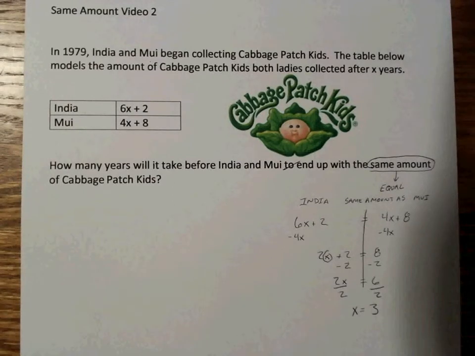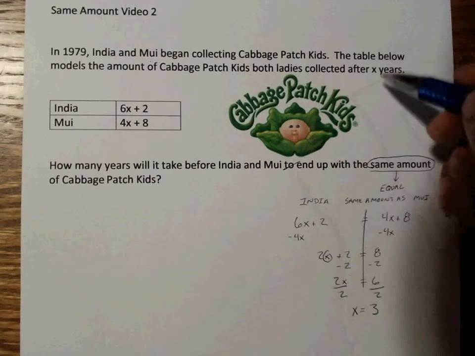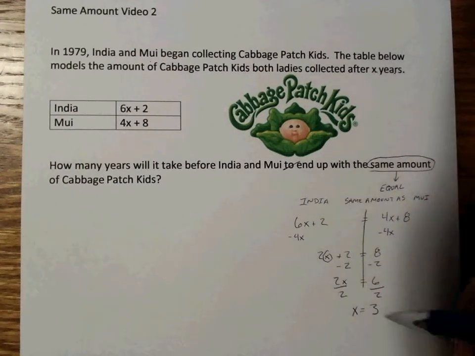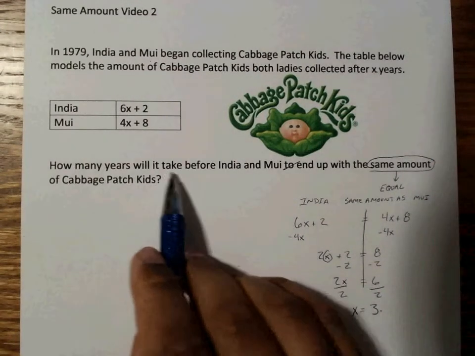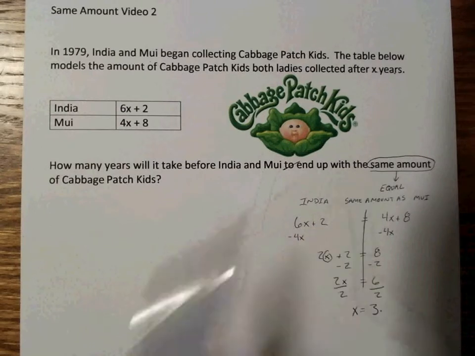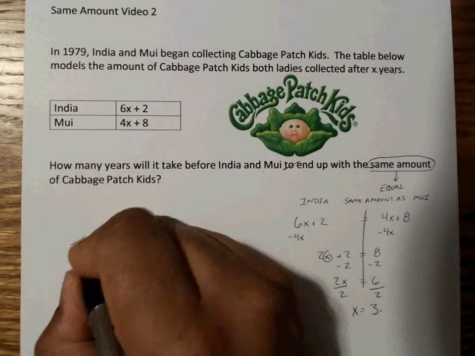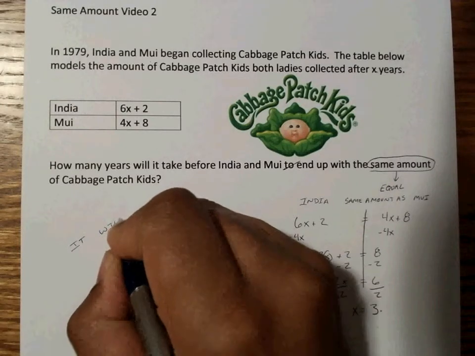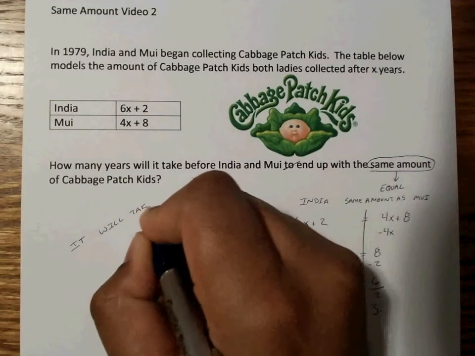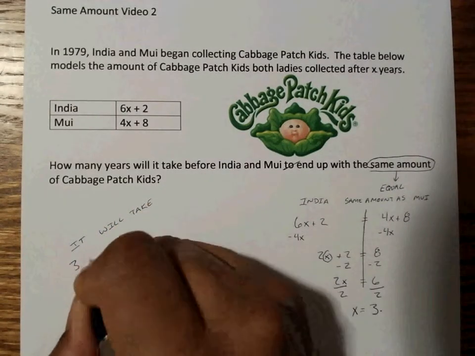So now we have to recognize what this 3 means. We know x is years, so we know this is 3 years. And it says how many years will it take before India and Mui end up with the same amount of Cabbage Patch Kids. So we know it will take 3 years, because that's what we got x to be.